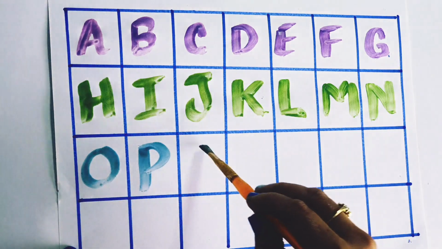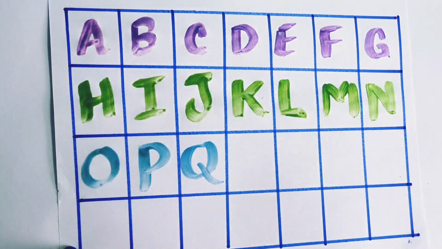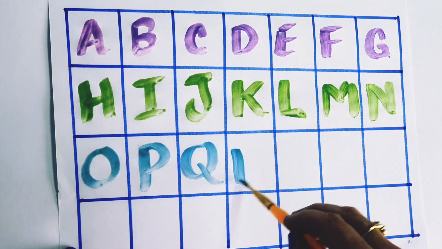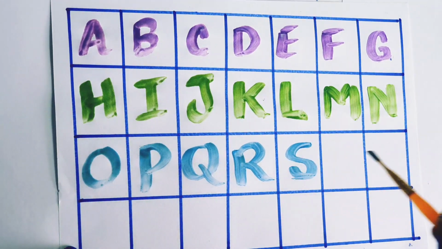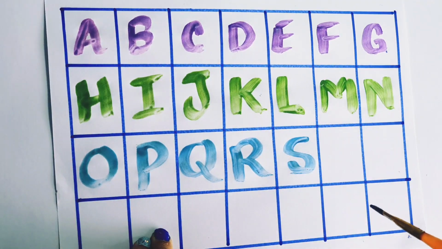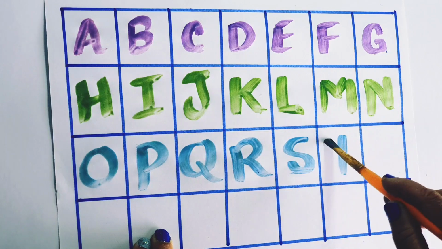P for papaya. Q for queen. Q for quiz. R for ring. R for red. S for sister. S for star.